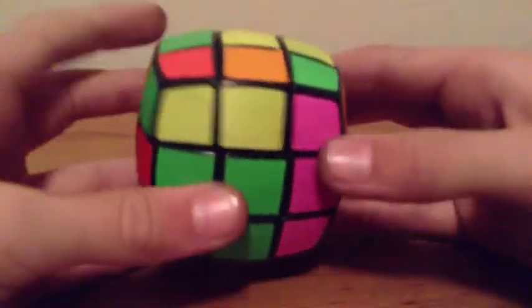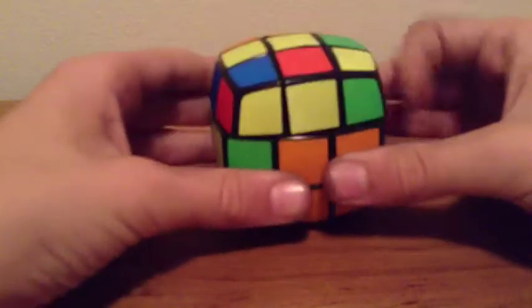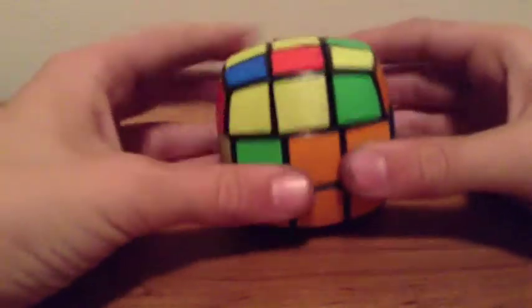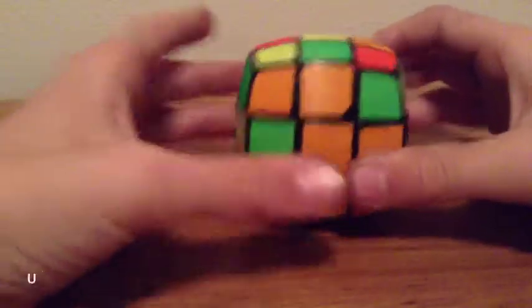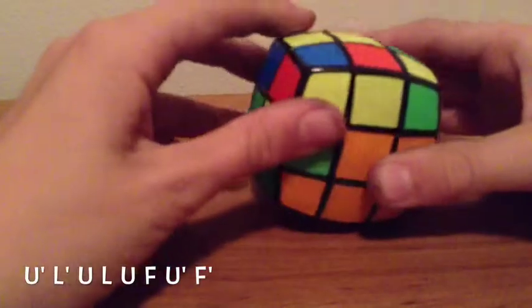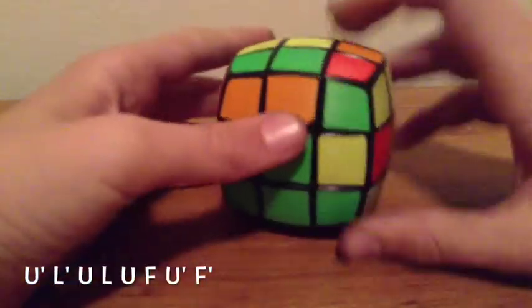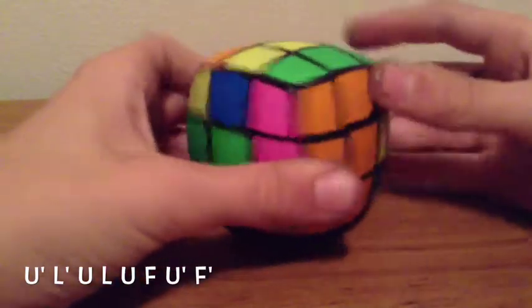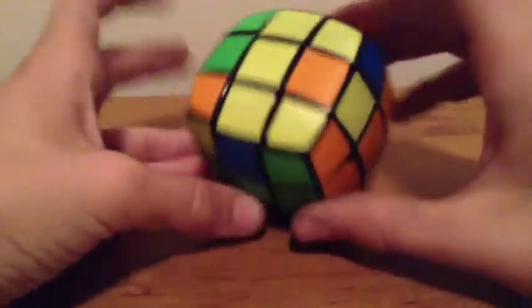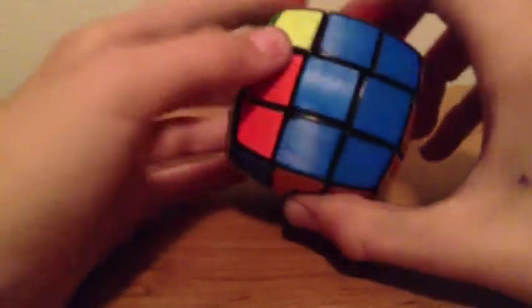So you just do the algorithm with a random piece, and it moves it out of it, and then just move it back in right after. So then U prime, L prime, U, L, U, F, U prime, F prime. So we've got the first two layers solved.